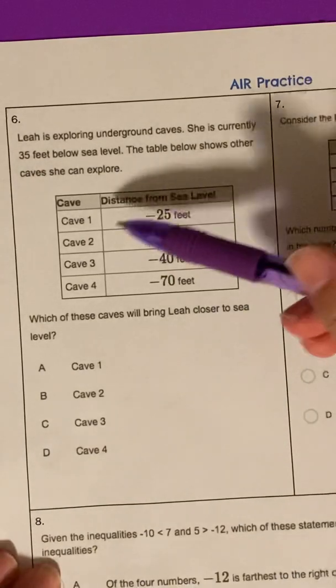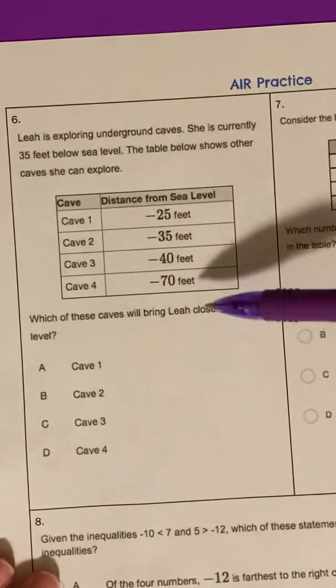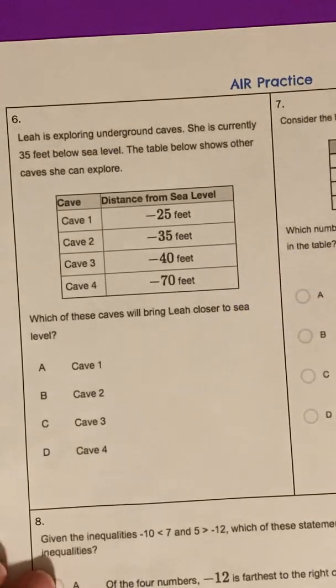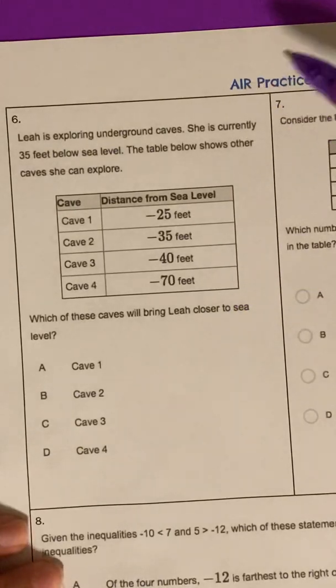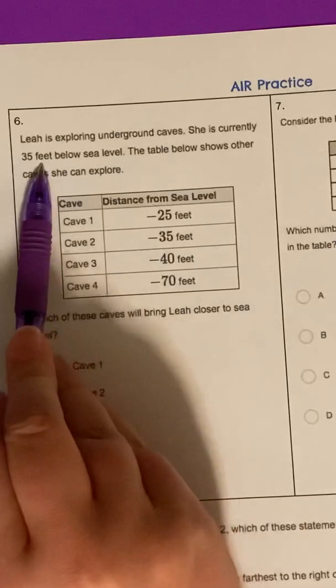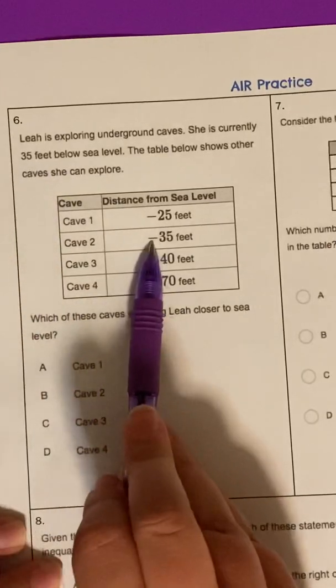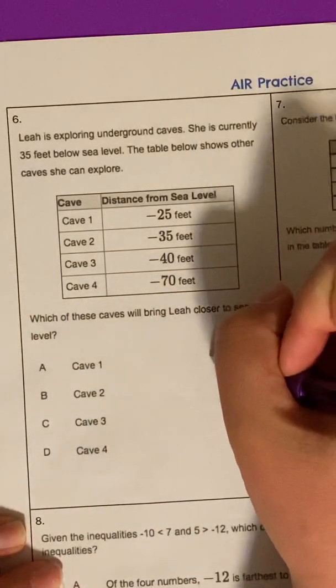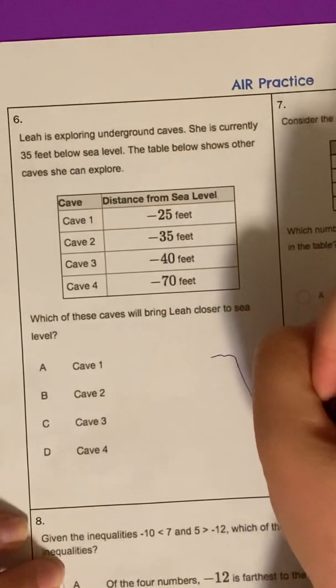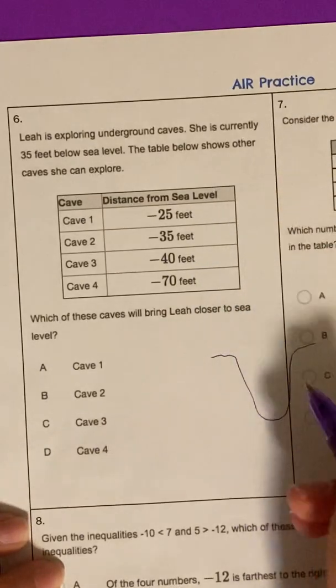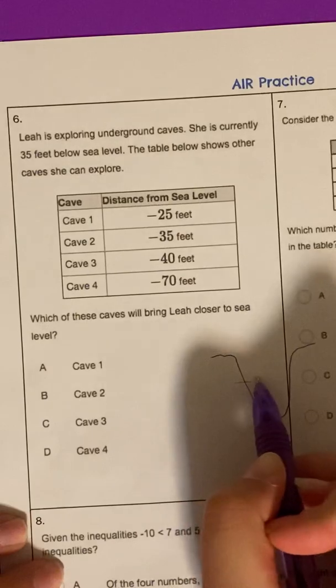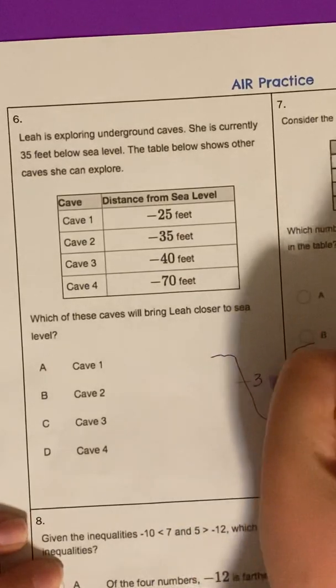Which of these caves, cave 1, 2, 3, or 4, will bring Leah closer to sea level? So she's currently 35 feet below sea level, so she's minus 35 feet. So if we have this cave and it's going down here, she's at minus 35 feet.